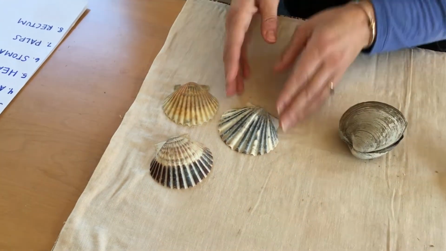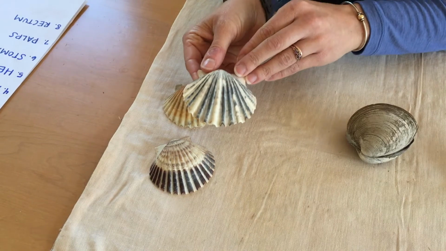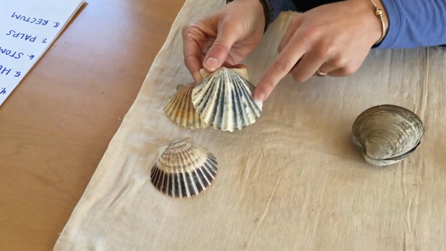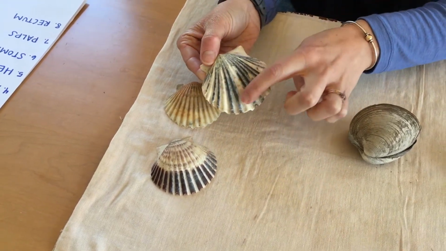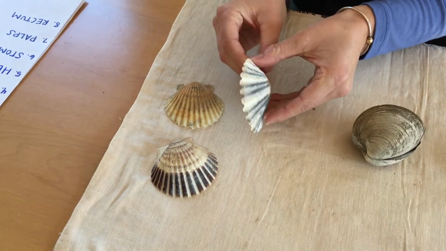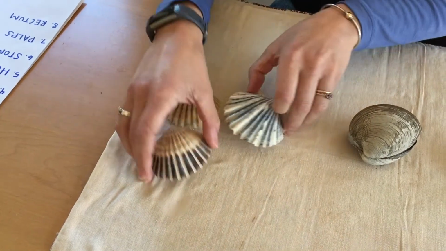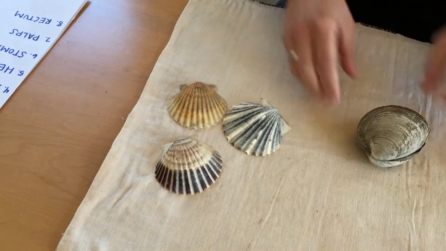So that's the scallop. It might be good to take note of on your sheet the texture of the scallop, how it feels. It has these little ridges here. But remember, it does have 2 shells. So it's our bivalve scallop.